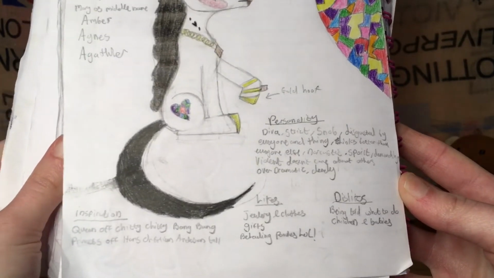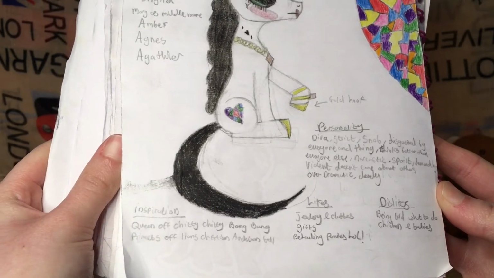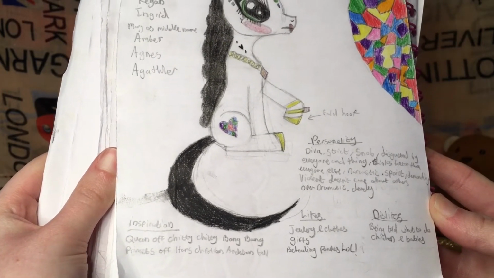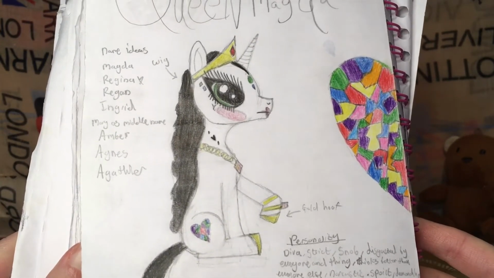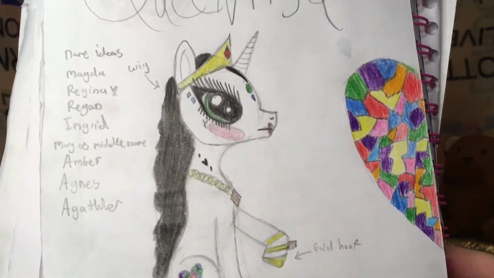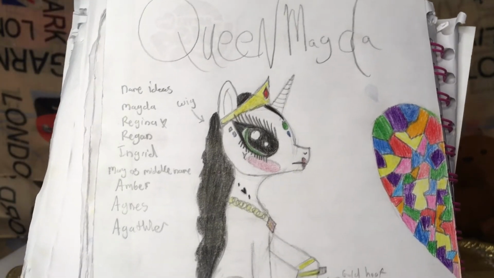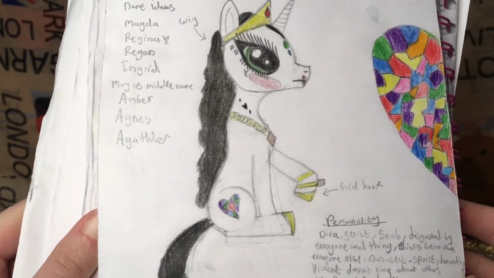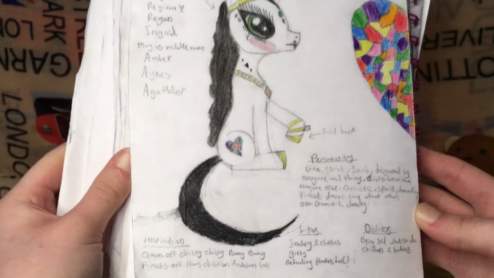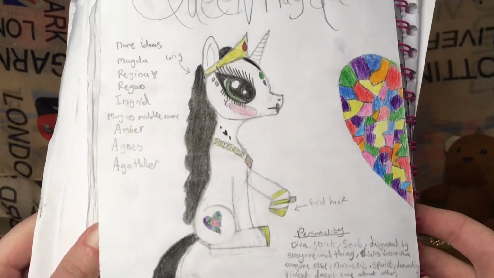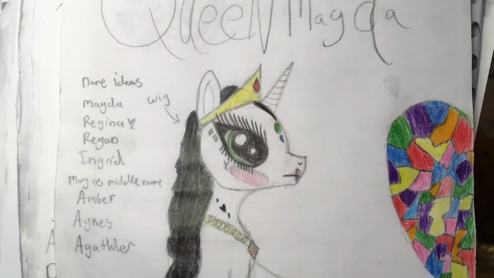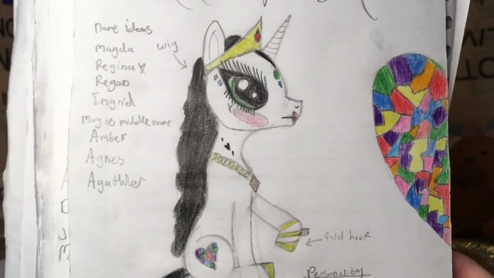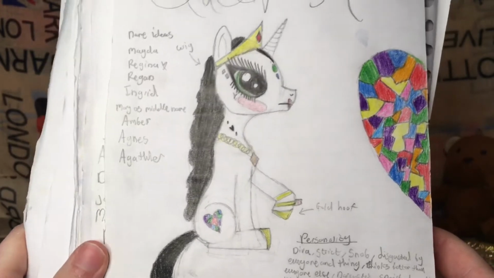So under that we have the personality, so they're like a diva, kind of strict, very snobby, etc. Disgusted by everyone and every living thing. Okay, so they're quite a mean sort of queen, I guess, or just highly misunderstood, maybe that's the case. So yes, they have a gold hoof, they have a wig, so I can remove the hair and give them different hair colours and different hairstyles for different occasions, because they're a queen.